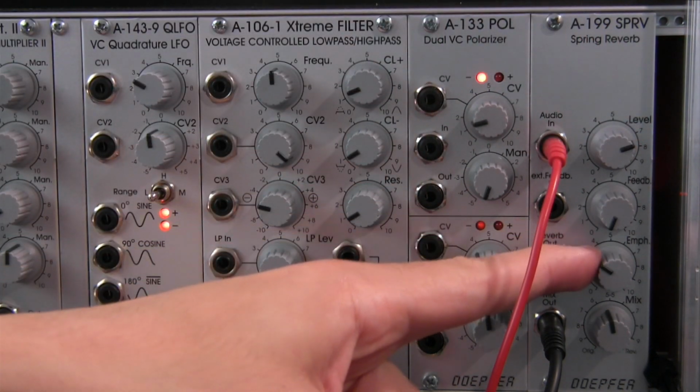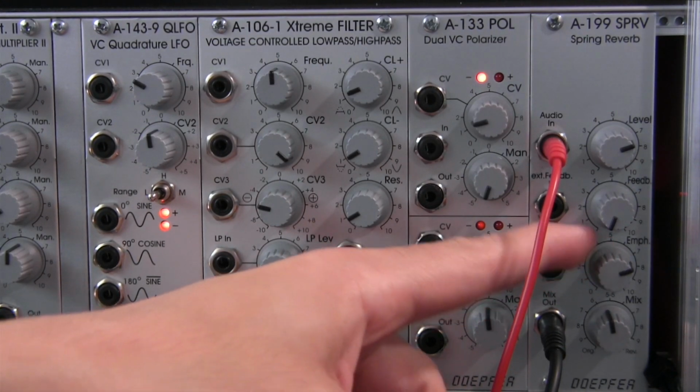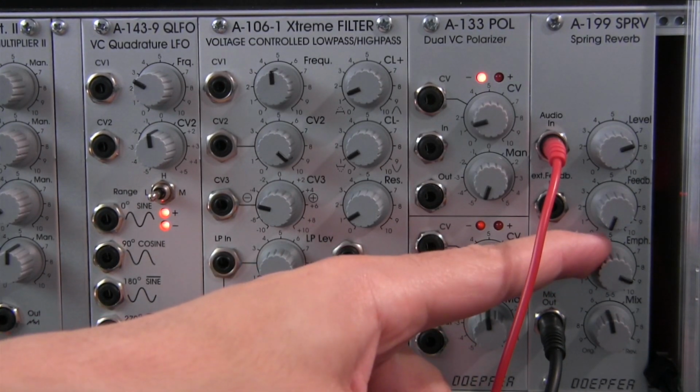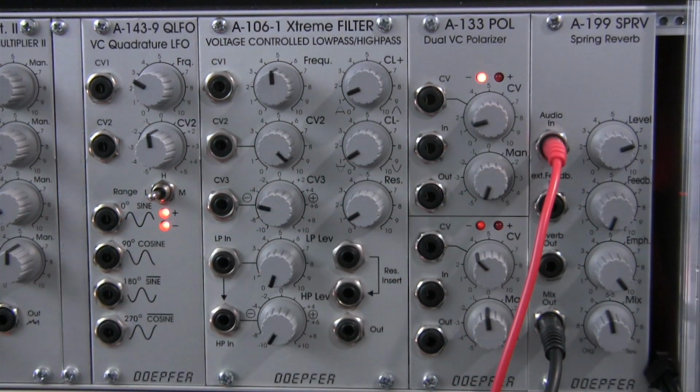So now let's adjust emphasis a little bit. We had some nice little slapbacks right there in our sound.